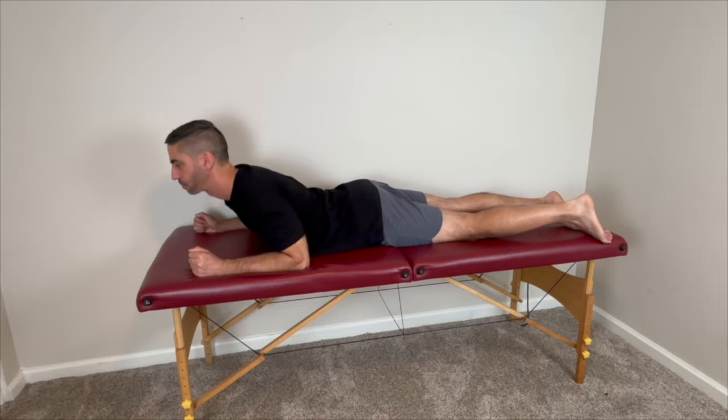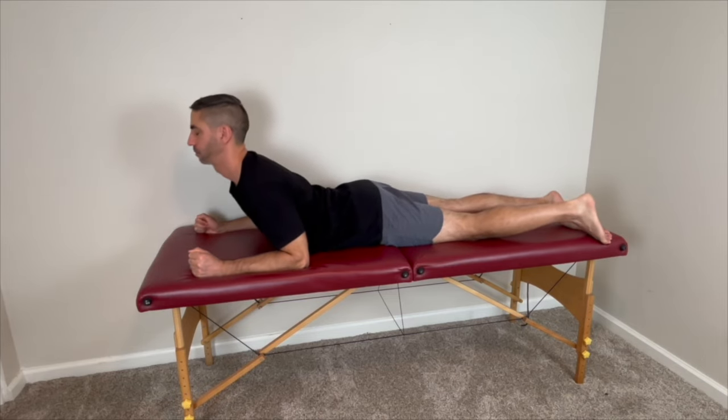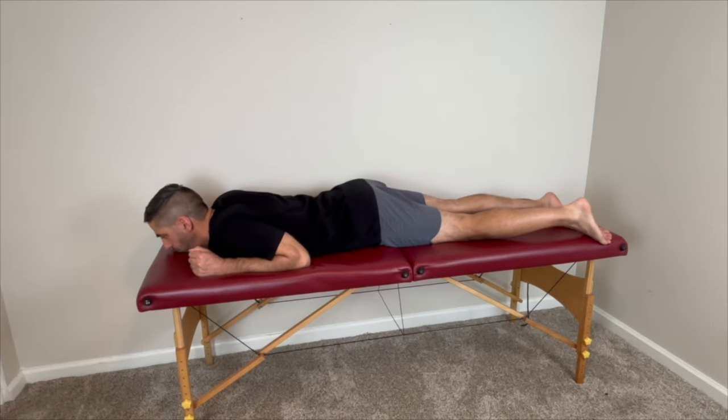exercises. First exercise I'd like you to do is to get onto a table and go onto your elbows and lie on your stomach. When you're on your stomach, you want to prop yourself up on your elbows and then bring yourself back down. Prop yourself up and bring yourself back down, and perform that 10 times. See how your back feels.